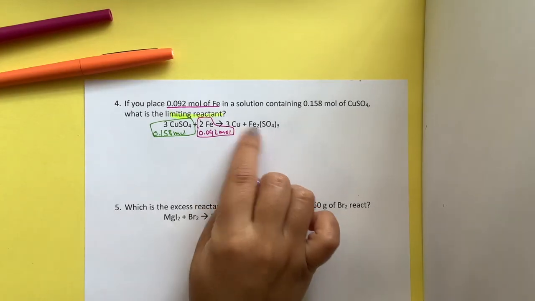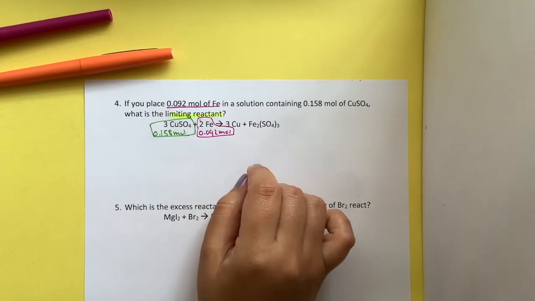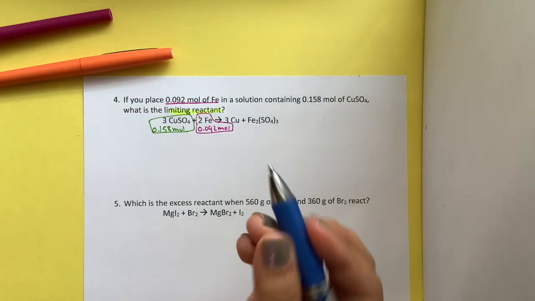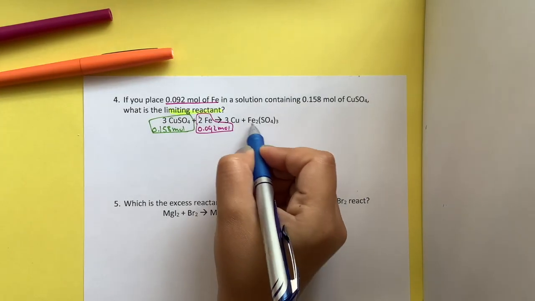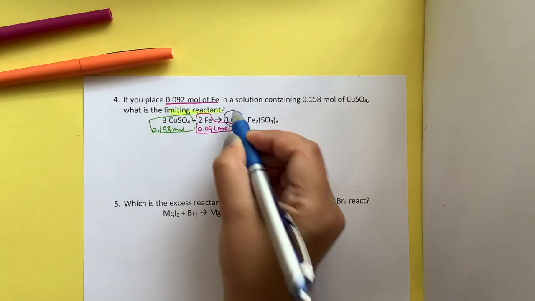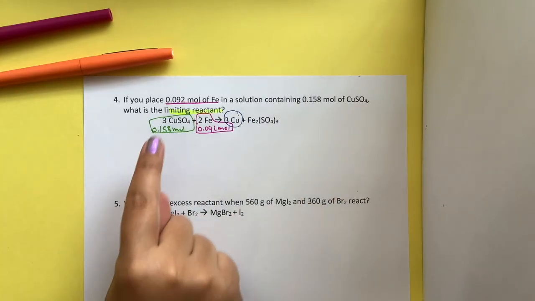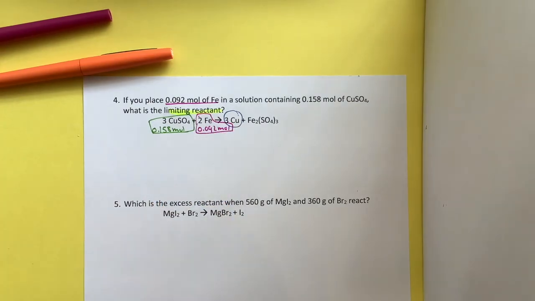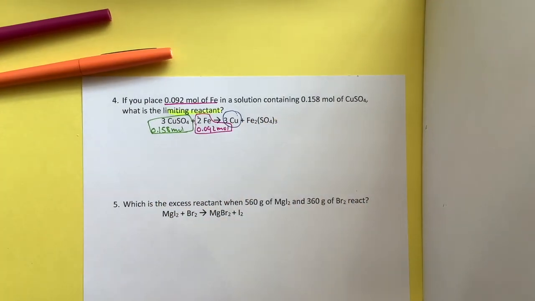Again, I'm going to choose one of the products. It doesn't matter which one I choose, my answer will be the same. Just for the sake of writing less, I'm going to go for copper. I'm going to solve for both reactants and figure out how much copper I can produce. Again, it doesn't matter which one I choose, my limiting reactant will still be the same.